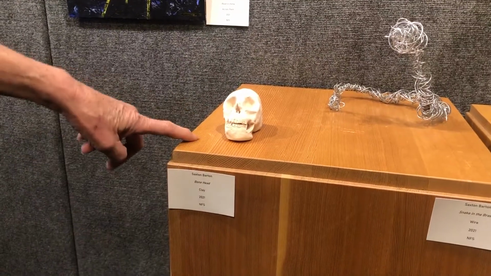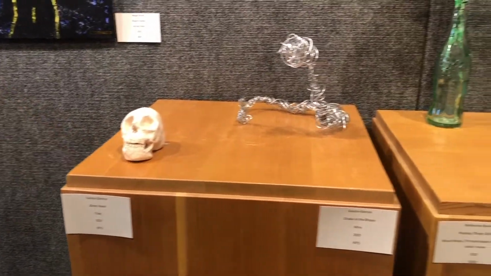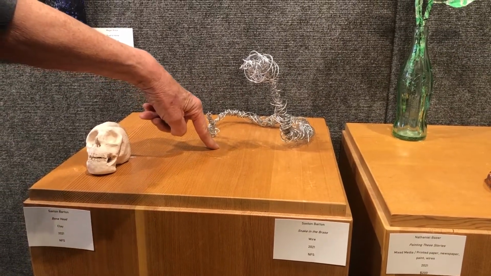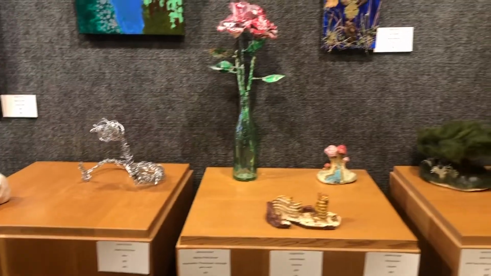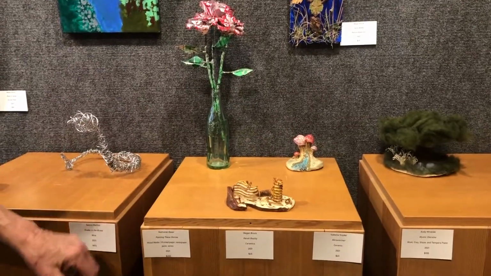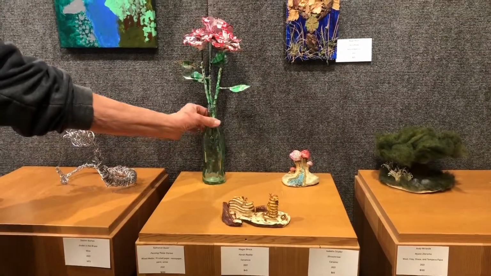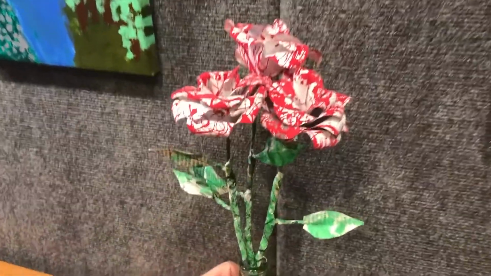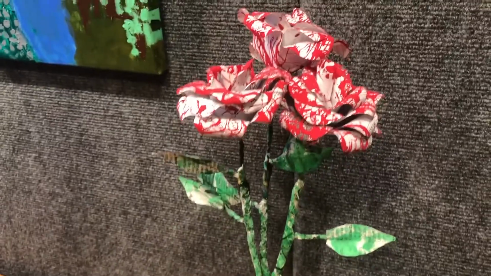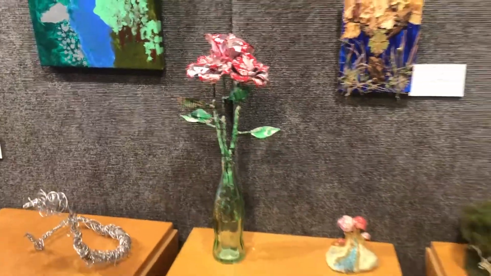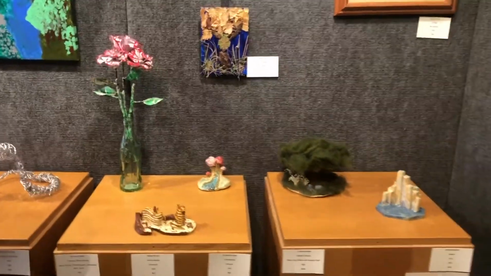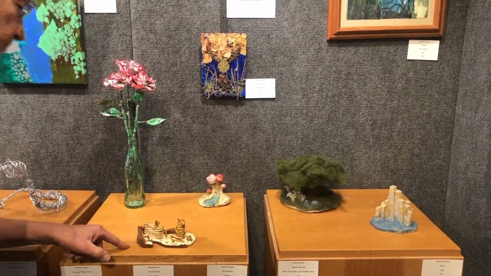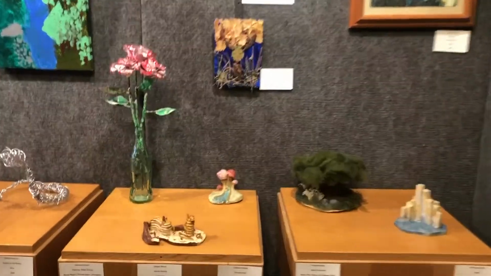Saxon Baron's called Bonehead, and then another sculpture by him called Snake in the Brass. We have a sort of a takeoff on a floral bouquet made out of newsprint. Yeah, it looks like painted newsprint, with a real Coca-Cola bottle. And then Megan Brock's Harsh Reality, which is kind of a cool little piece, especially if you look down on it.